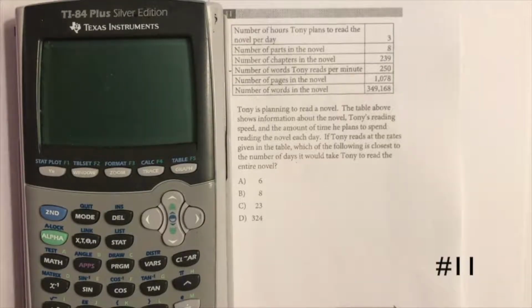Question 11 gives us a table and asks, Tony is planning to read a novel. The table above shows information about the novel, Tony's reading speed, and the amount of time he plans to spend reading the novel each day. If Tony reads at the rates given in the table, which of the following is closest to the number of days it would take Tony to read the entire novel?